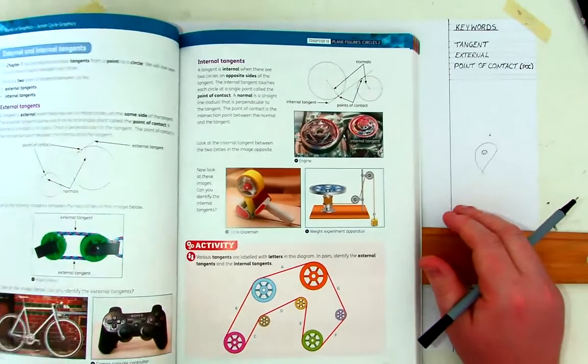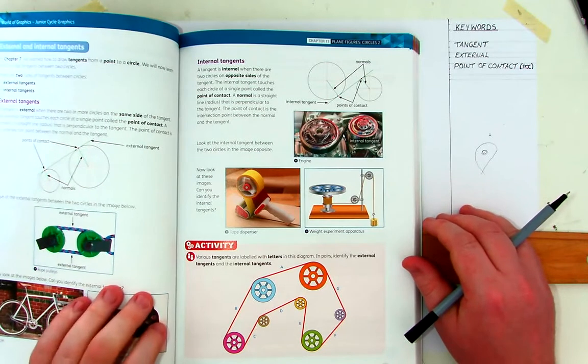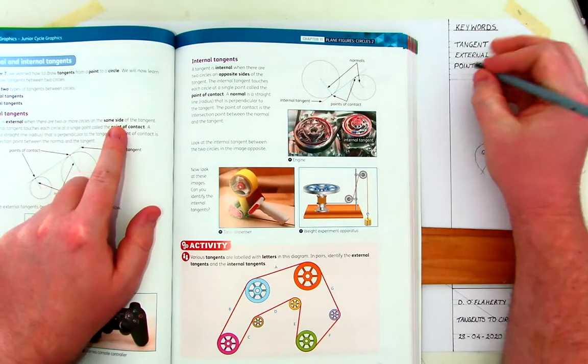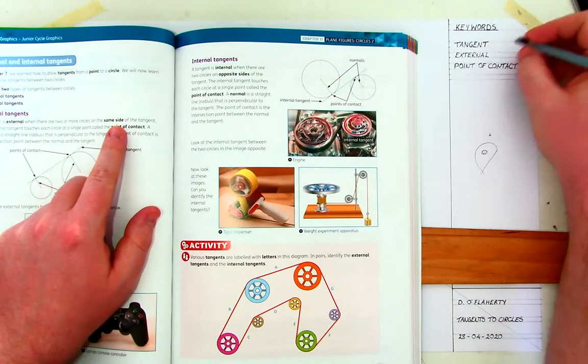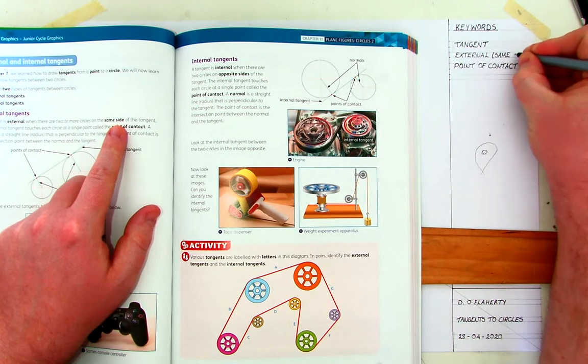An internal tangent. So a tangent is internal when there are two circles on opposite sides. So the last time we had same side. So we'll put that in. So external is same side, right? Same side.